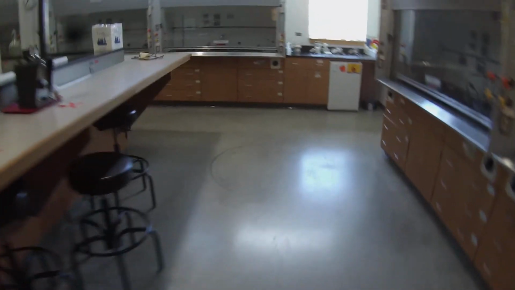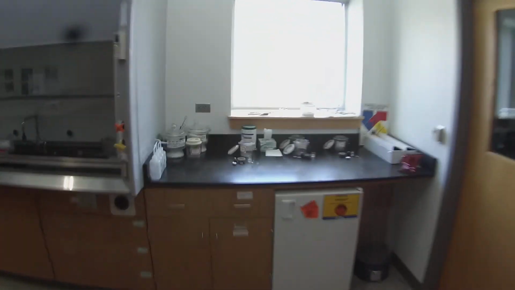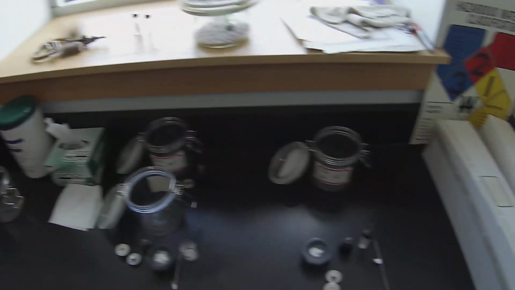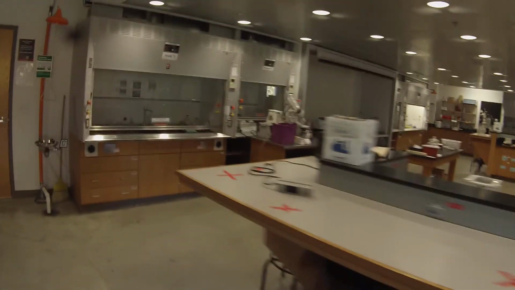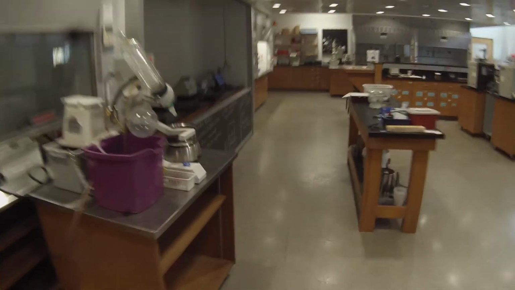Now I'll grab the vanillin. If I really wanted a good quality spectrum, I could make a new pellet, see if I can get it a little thinner. And now again, we're going to collect a sample here.